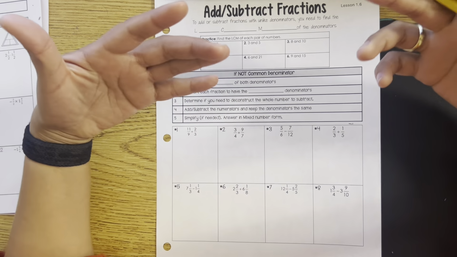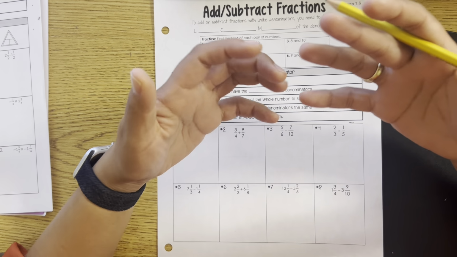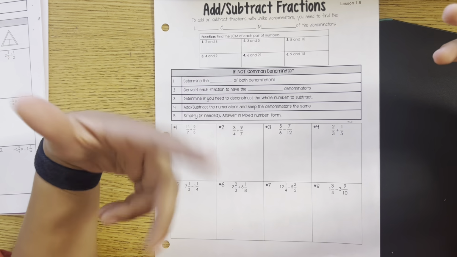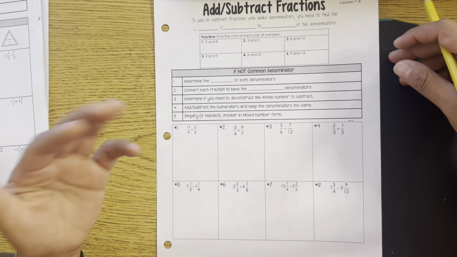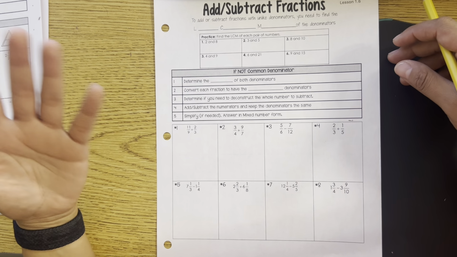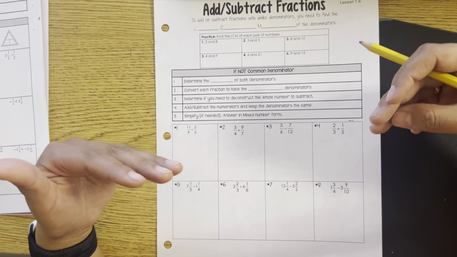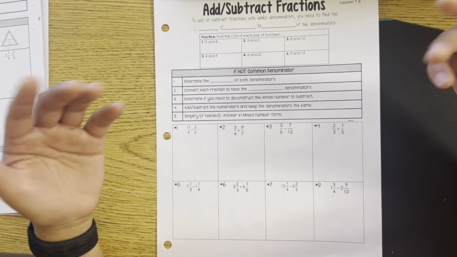Okay, so in fourth and fifth grade, you did learn how to add and subtract fractions, but only with common denominators. For whatever reason, you don't add and subtract fractions too much in sixth grade, so we jump back into it with seventh grade. Now, we already reviewed how to add and subtract fractions when they have a common denominator. The denominator is the same.